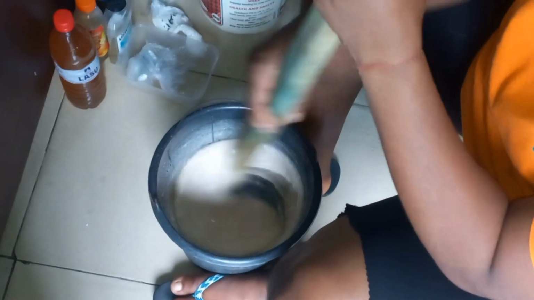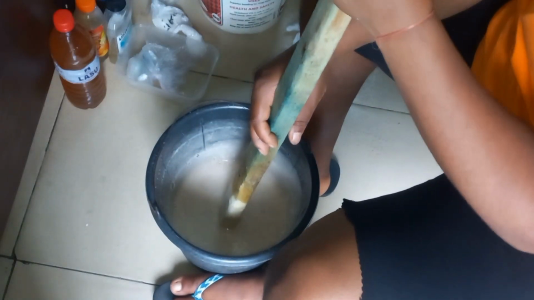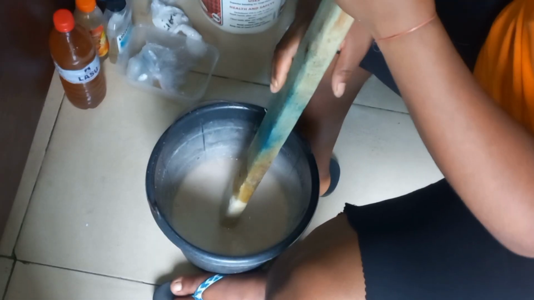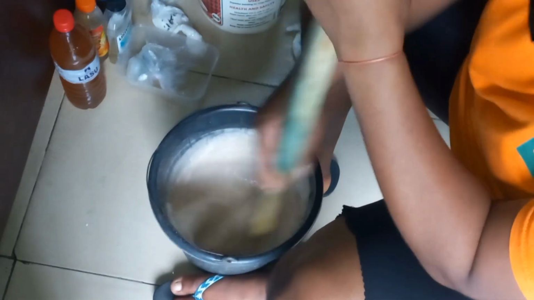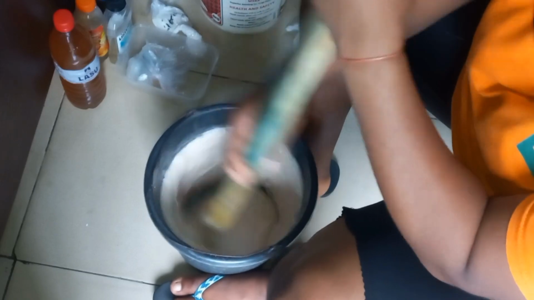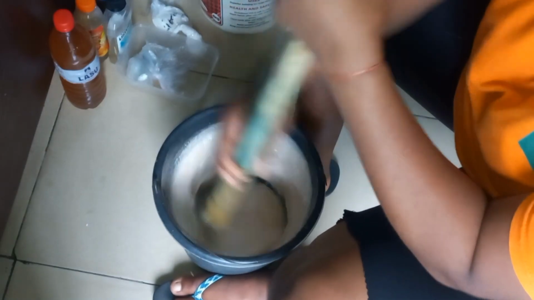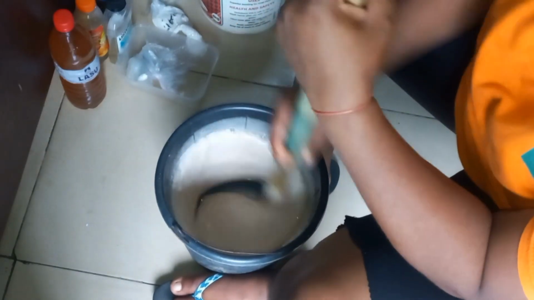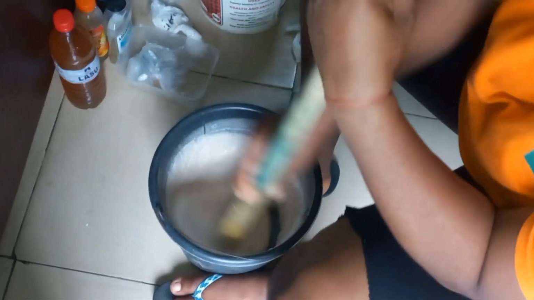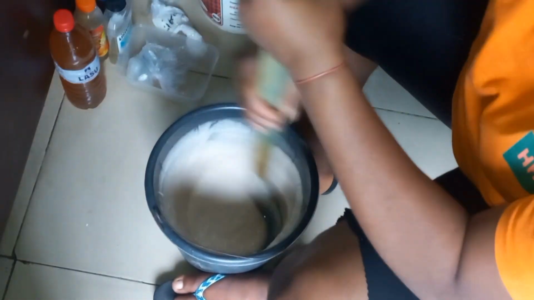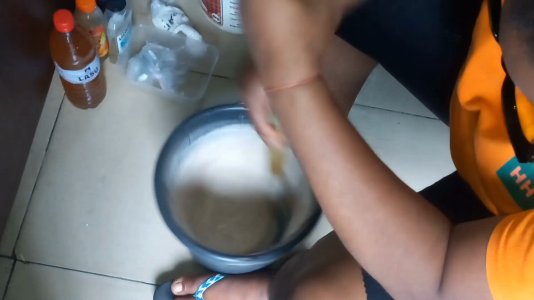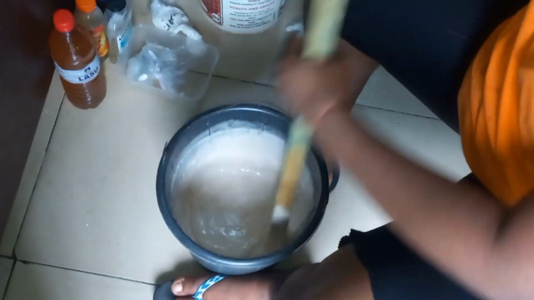I said takeaway spoon, plastic spoon. As you can see, the color is changing.